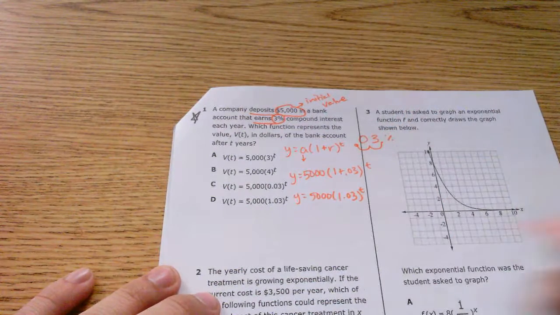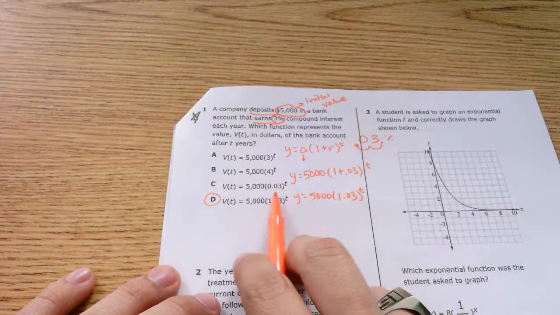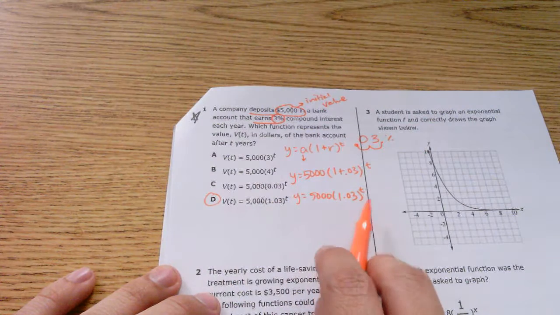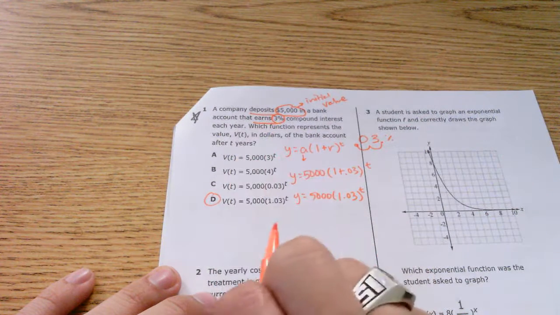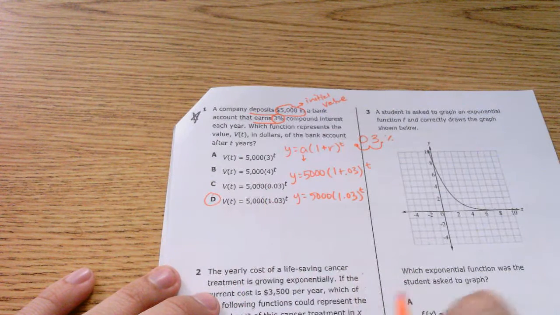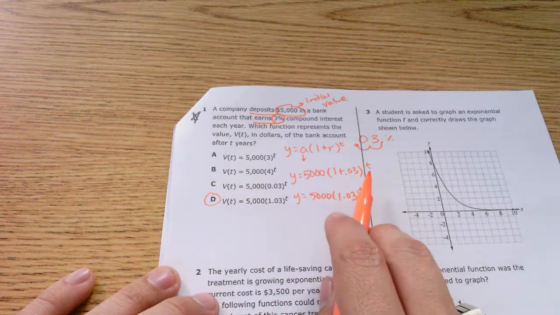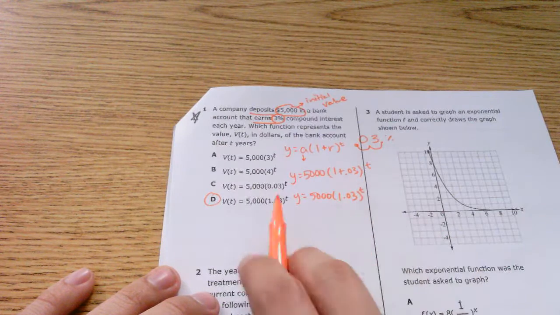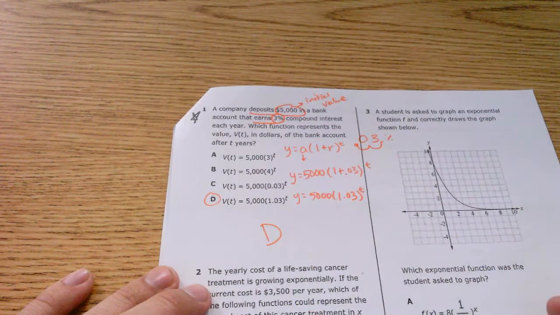which matches perfectly with letter D. I might get tripped up here because this looks a lot like 1.03. And 0.03 is exactly what I had up here. But I know that in order to grow, this number needs to be bigger than 1. So I have to start at 1 and add 3 more percent to show that I am growing by 3 more percent. That's my answer right here for letter D.